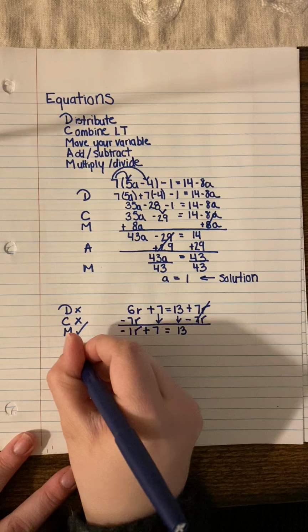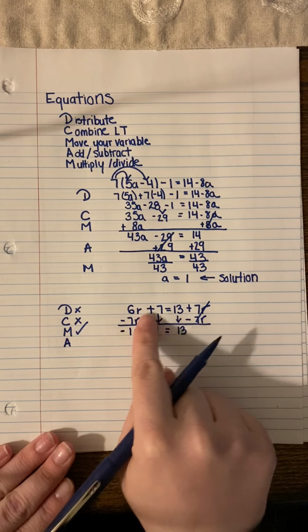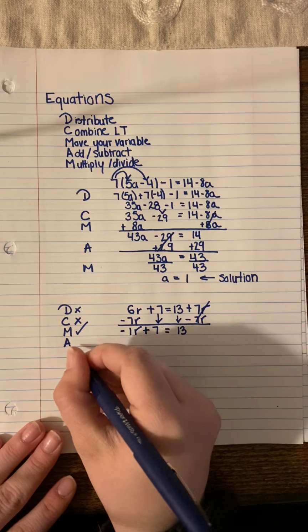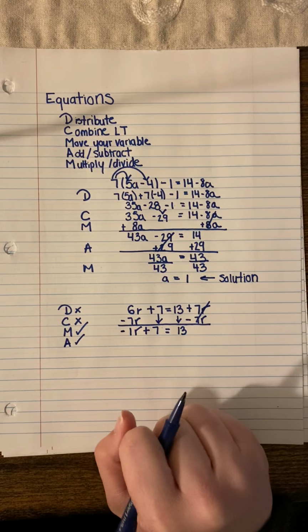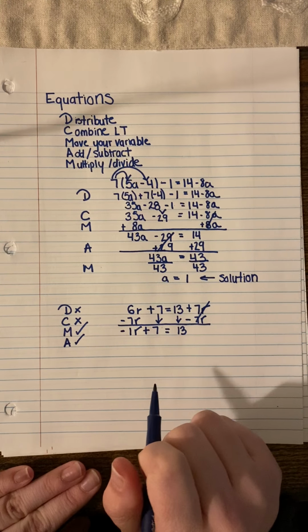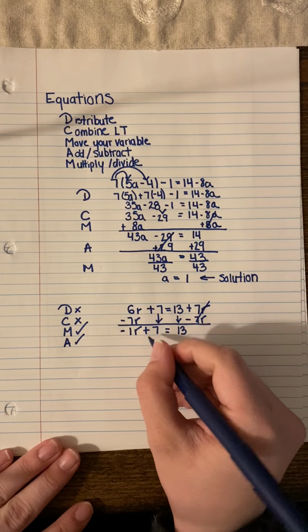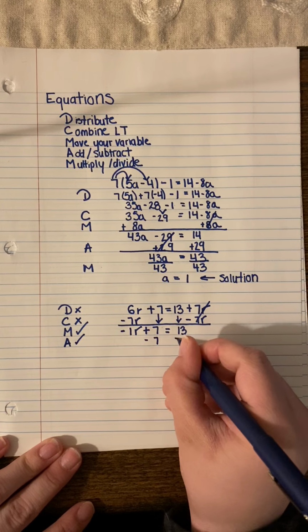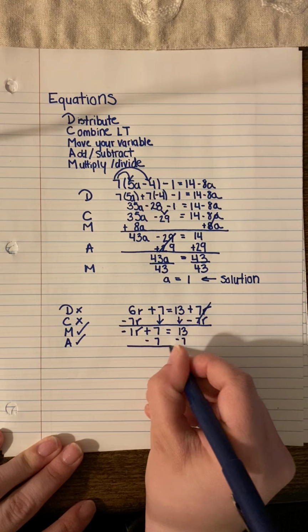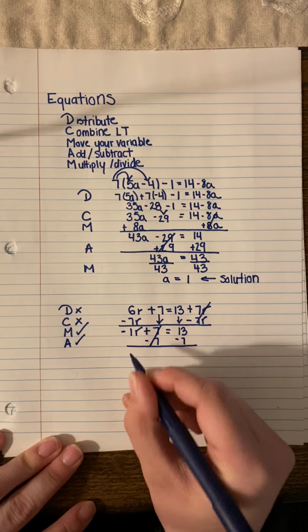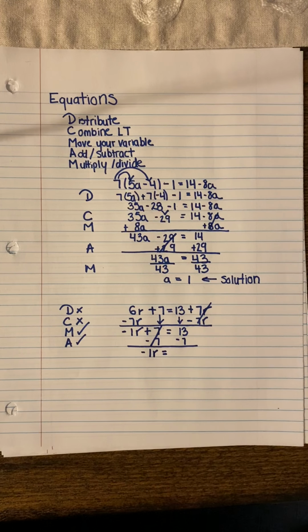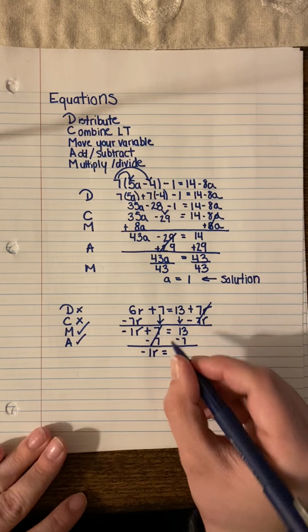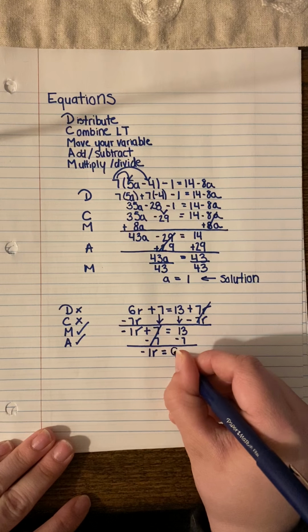Can we do the add and subtract stage? Yes, because we have a constant right here. So we can do that. I have a plus 7. I want to get rid of it. I want to make it a 0. So we need to find its opposite. The opposite of plus 7 is minus 7. My 7's cancel out, and I'm left with negative 1r equals 13 minus 7, which is 6.